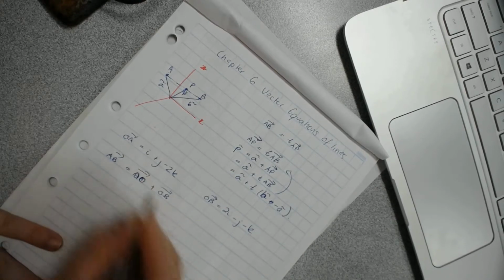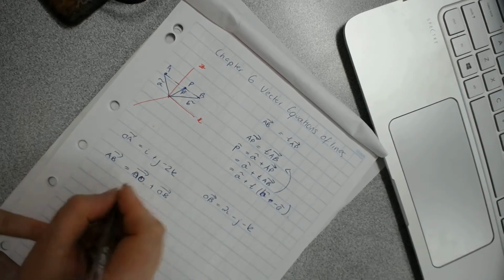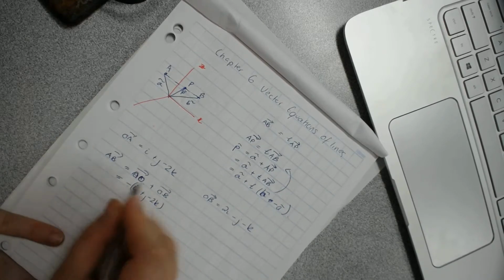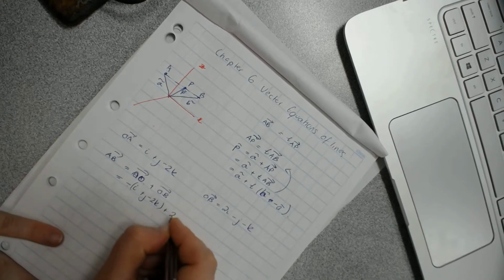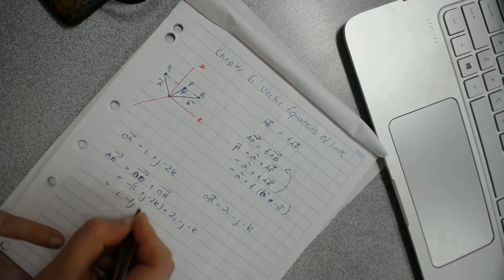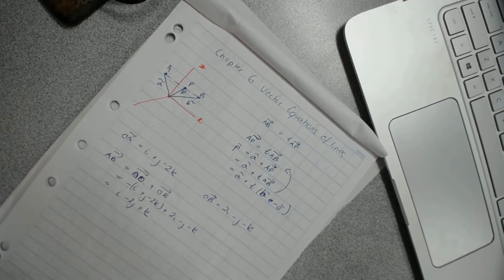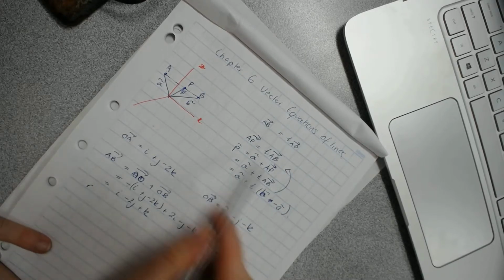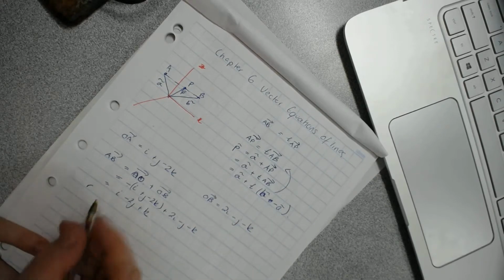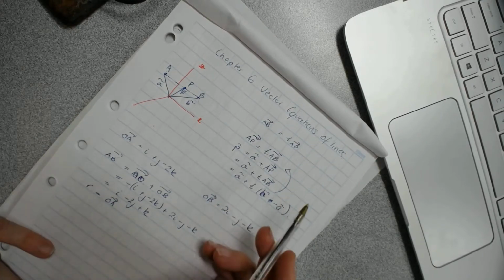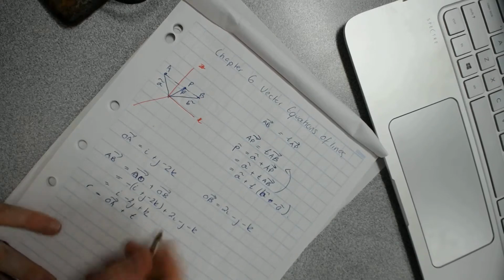So what we've done is in fact switch the letters around. When we switch the letters around, we actually need to change the sign. So we have equals minus i plus j minus 2k. So that's the only thing that's different, we had to change the sign. Plus 2i minus j minus k, which is equal to i minus 2j plus k. Therefore, the vector equation of the line is r equals OA, which is the original vector, because remember we have this equation up here, plus some scalar value of AB.